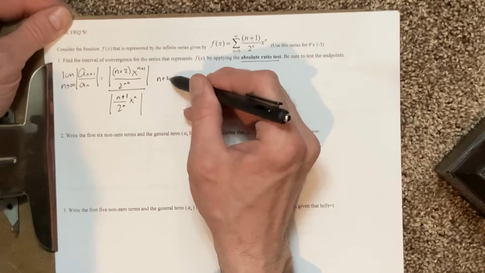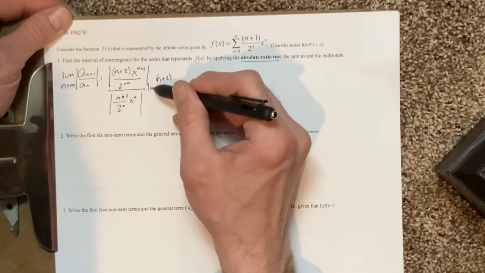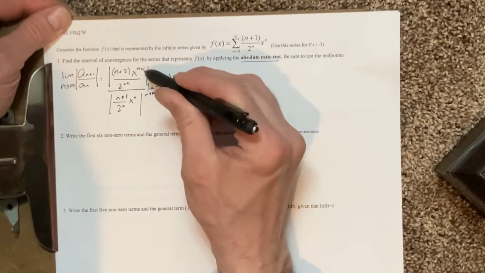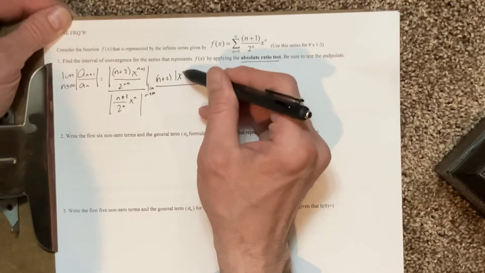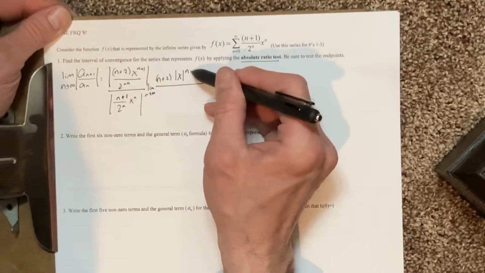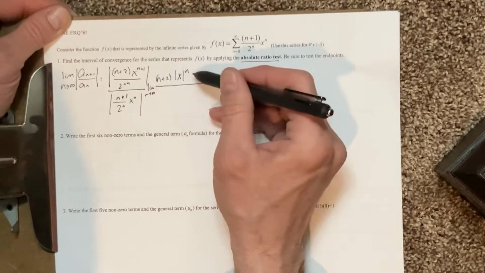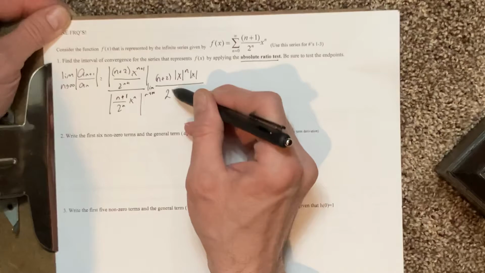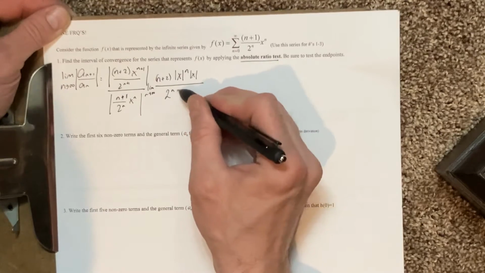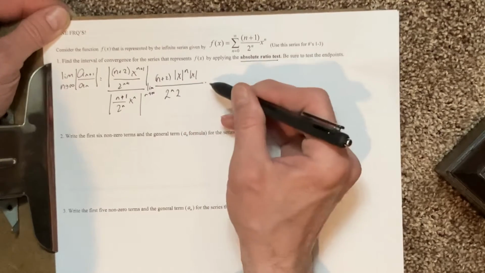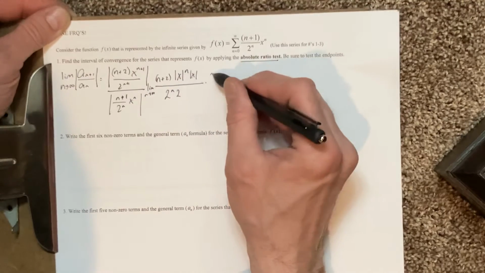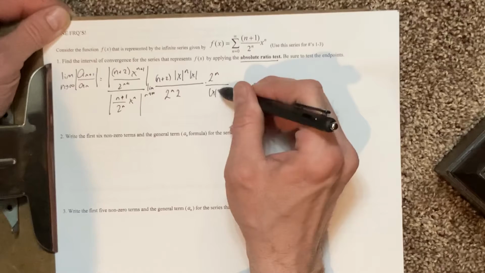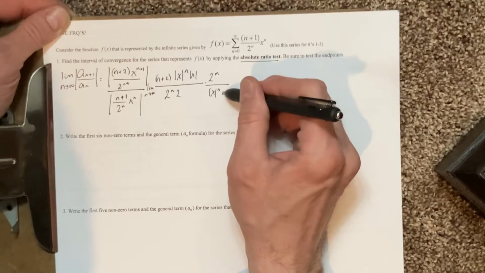I'm still taking a limit. I should write that at every stage. This absolute value of x to the n plus 1 is actually absolute value of x to the n plus 1. Remember, when you have the same base and different powers, you can split apart your base. Same with 2 to the n, times my reciprocal of that. So the 2 to the n is coming up. The absolute value of x to the n is underneath, and so is the n plus 1.